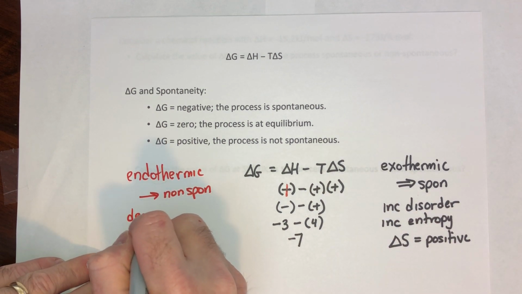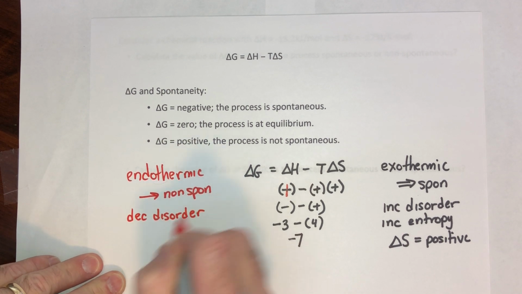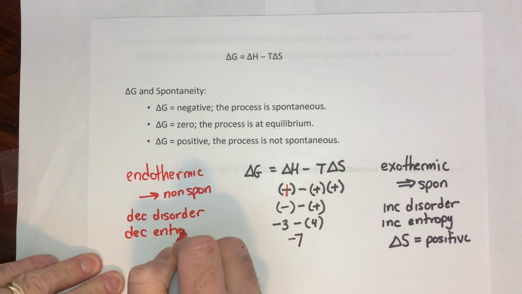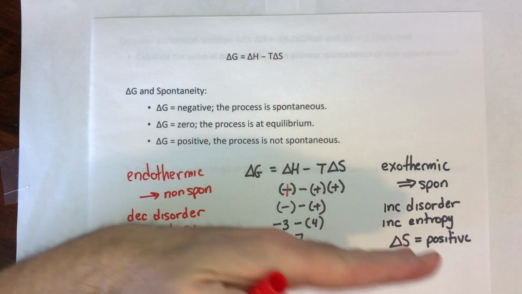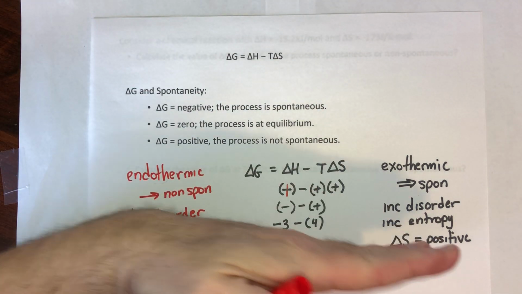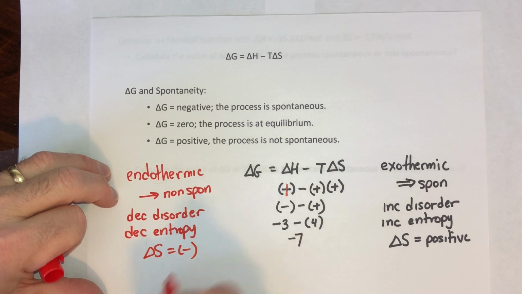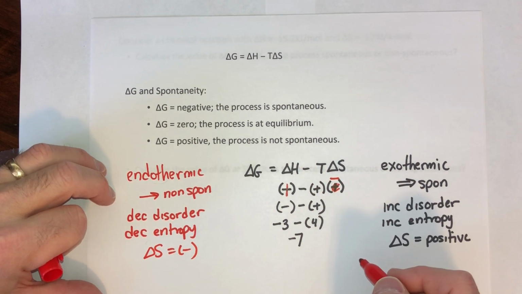If you are decreasing disorder, that's bad. If you are decreasing disorder, you are decreasing entropy. So you had lots of entropy, and then you decreased it. The change is negative. So your delta S here would be negative. Okay, so instead of a positive here, you've got a negative.